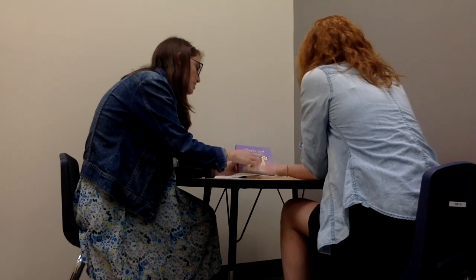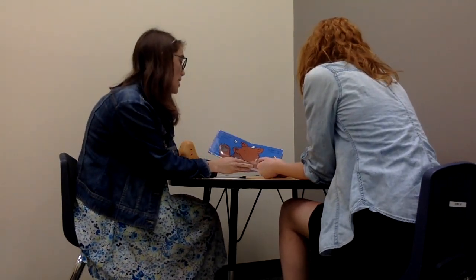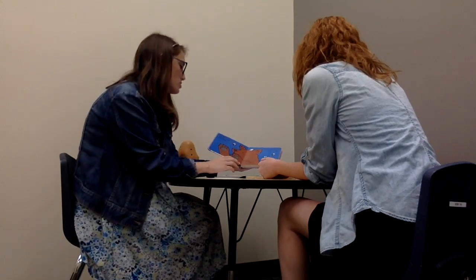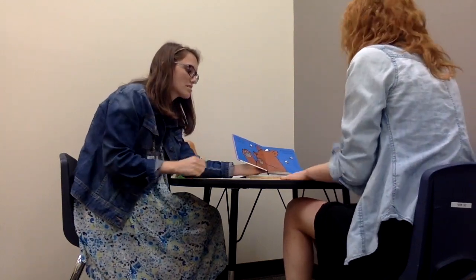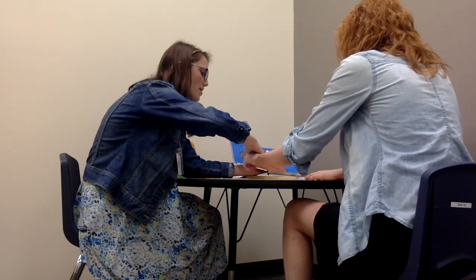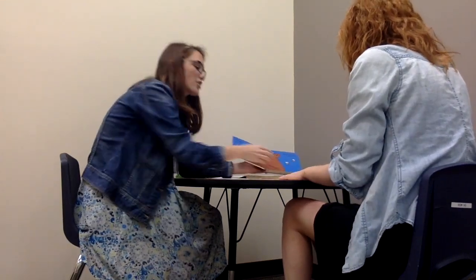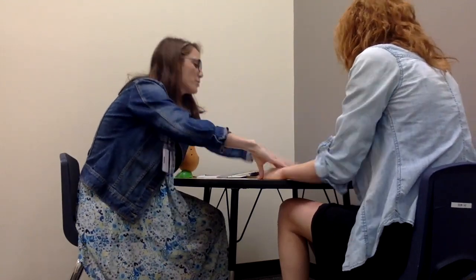Great job. Let's look at the next page. That's not my bear. Its paws are too soft. Let's feel the bear's paws. Can you feel the bear's paws? Look. Feel the bear's paws. You ready for more? More. All right. More book.